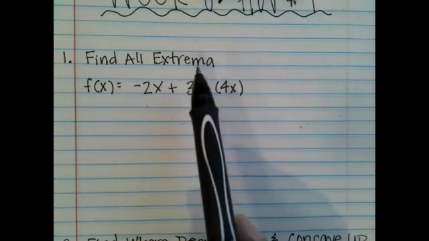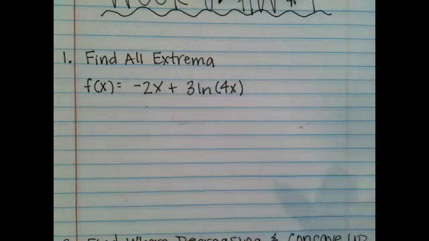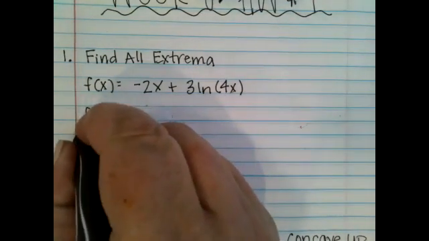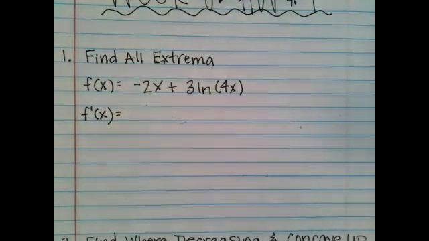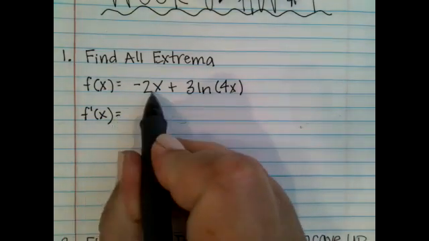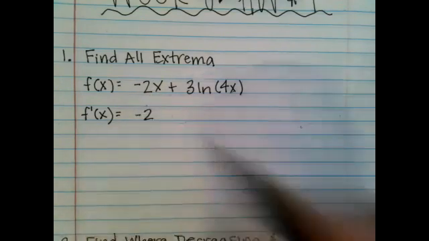When you're finding max and min values, that really only involves the first derivative. So number one is to keep in mind what you're looking for and how you get it, and not to do extra work or use stuff that isn't necessary. So I'm going to find just the first derivative to find those critical points to be able to find the maximum and minimum values. The first derivative of negative 2x is just negative 2.